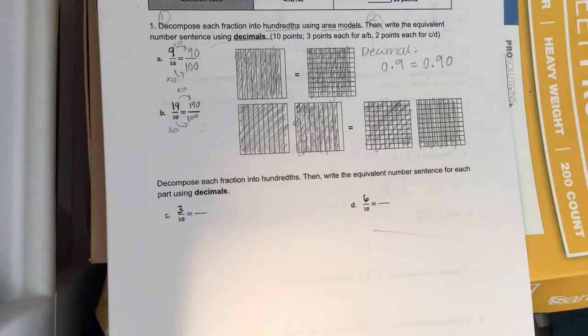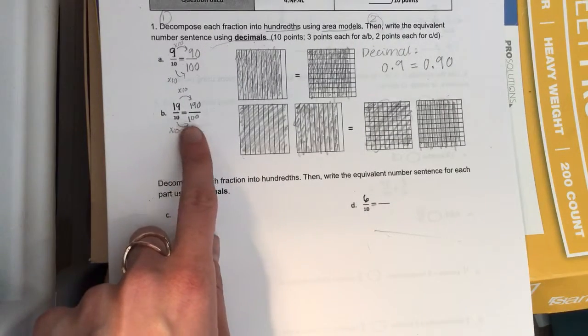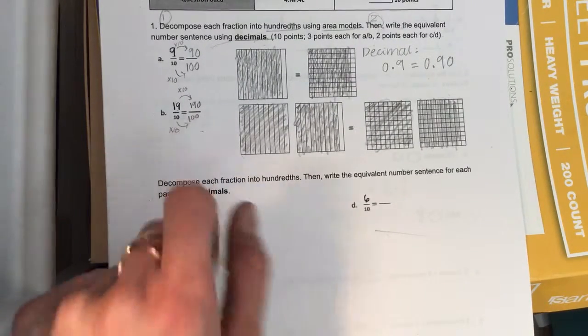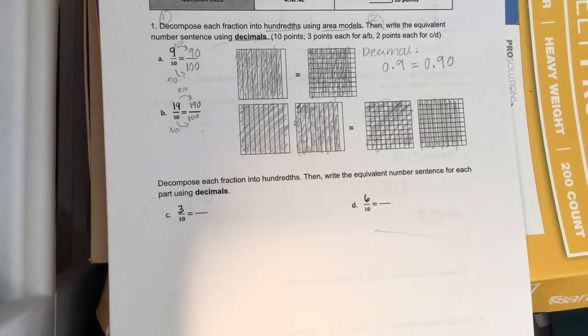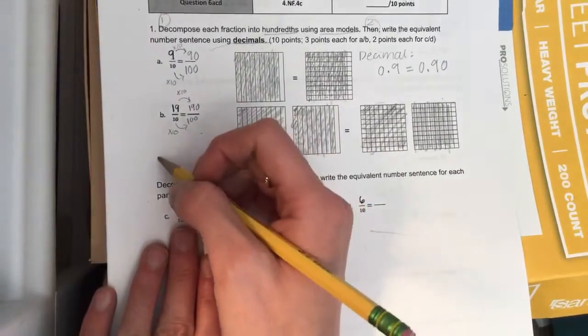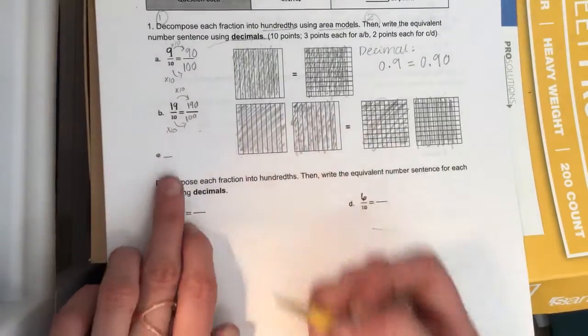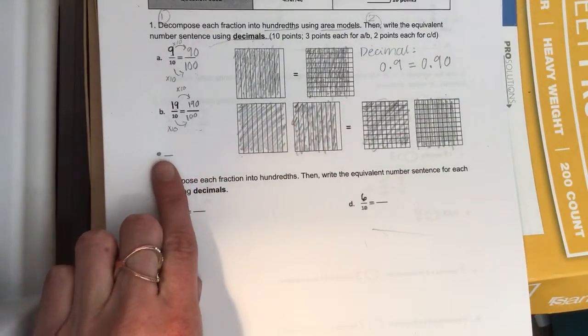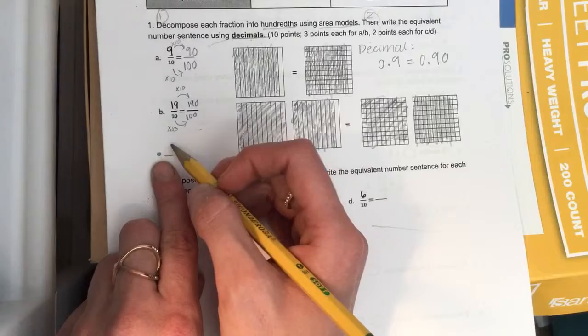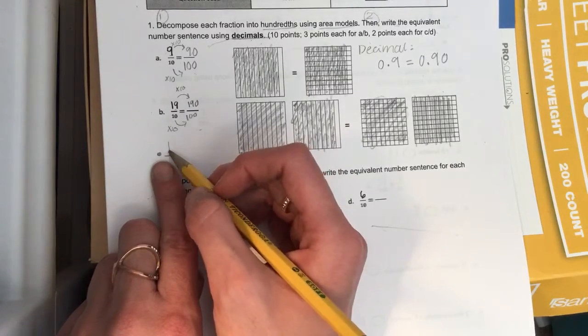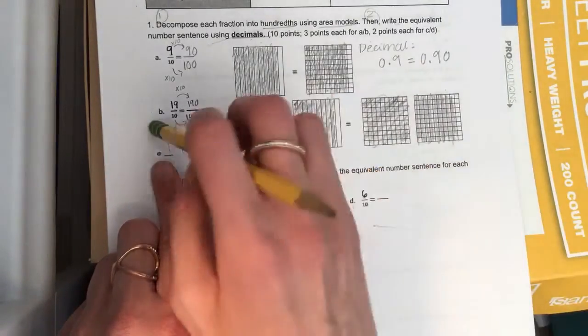All right, and my next step is to write this fraction number sentence as a decimal number sentence. So 19 tenths. I know that tenths come right after the decimal point, but I can't put 19 right here, otherwise that would be 19 hundredths.